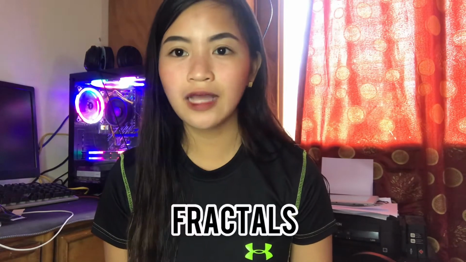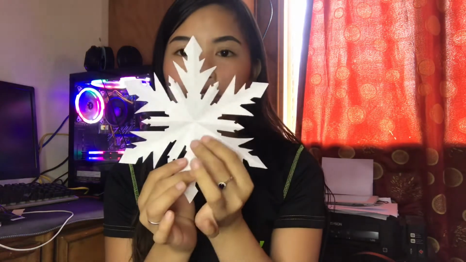So the next object that I'm gonna show you represents the fractals pattern. As we know, fractals have a never-ending pattern, so I made my own snowflakes to represent the fractals patterns. As you can see, snowflakes have a never-ending pattern, and this is my example of fractals.